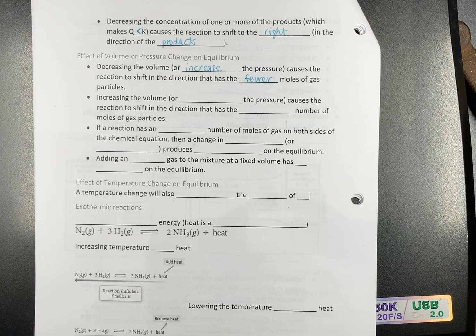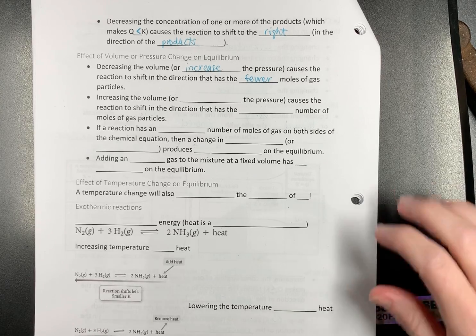when you have less space, it's going to say, oh, well, if I shift to the side of the equation that only has one molecule versus two, it's happier. One molecule occupies less space in the volume than two. In general, that's kind of the principle behind it. I don't really like these situations. I have to think about them very, very hard.